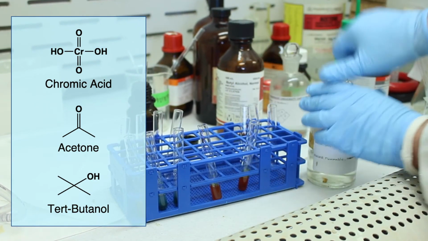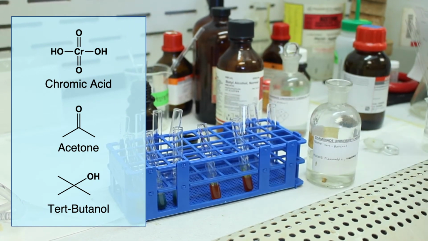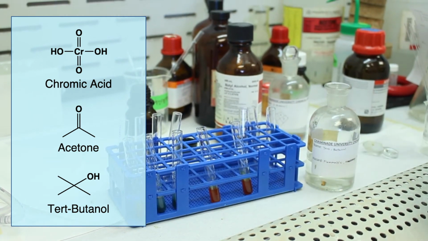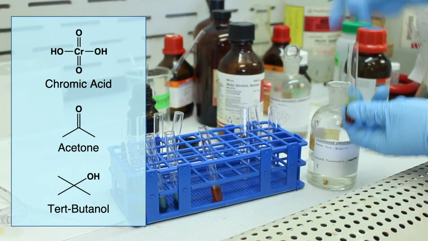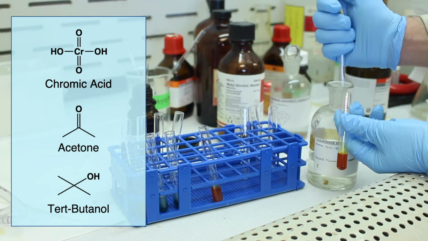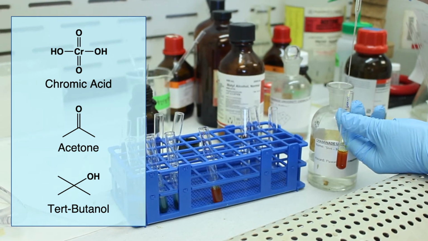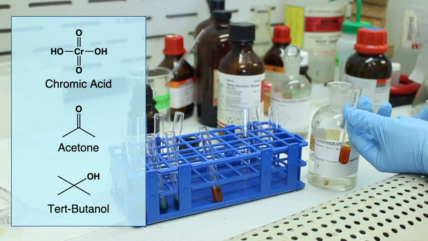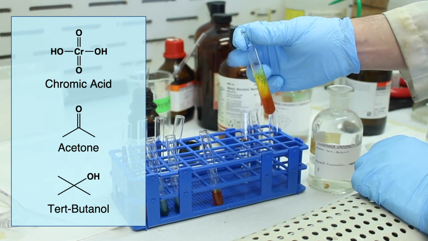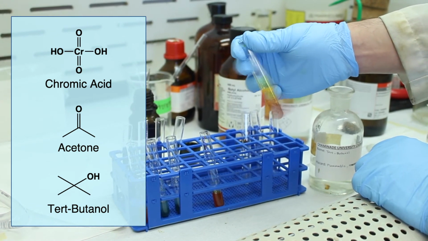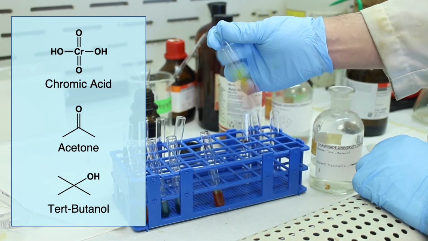Oops, it's a little stuck here. It will not be oxidizable. So when we add it, we expect there to be no color change. It will remain the same. It should look identical to the control. So here's our tert-butanol. Okay, and if we agitate, yep. So no matter how hard I agitate this, it will not react.